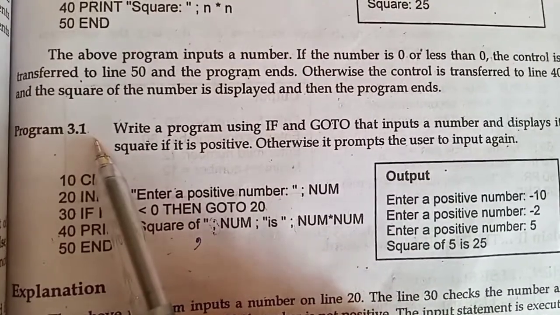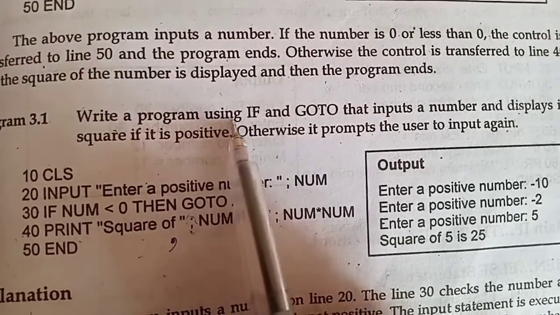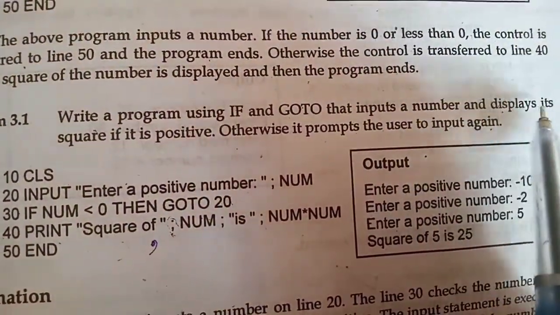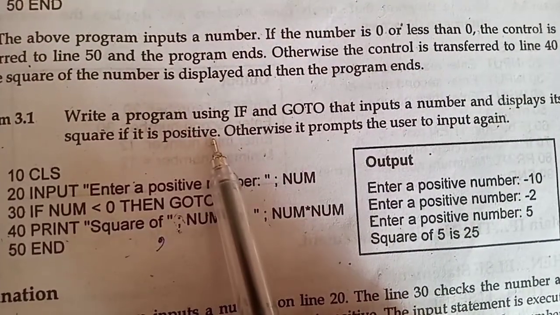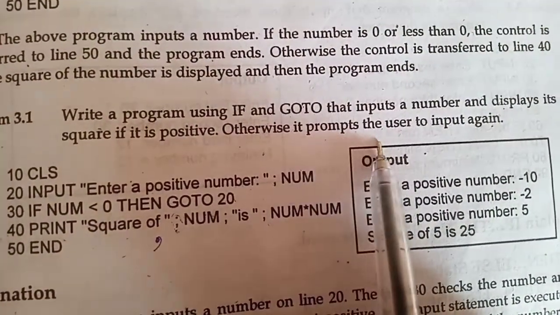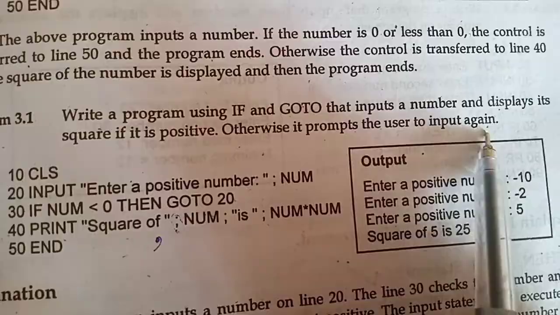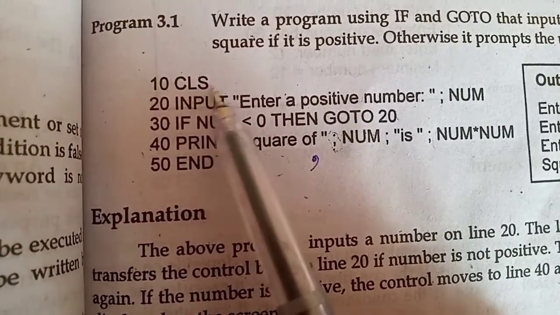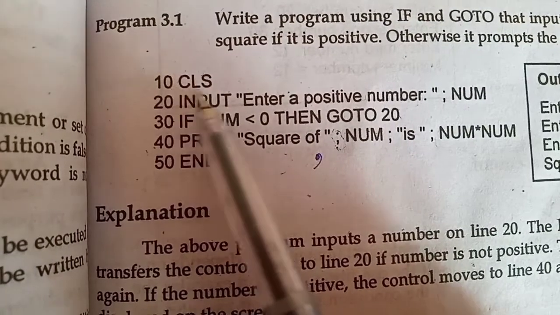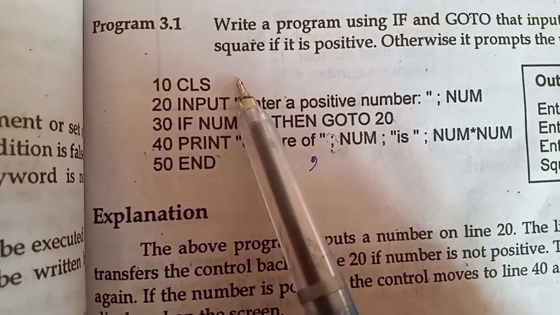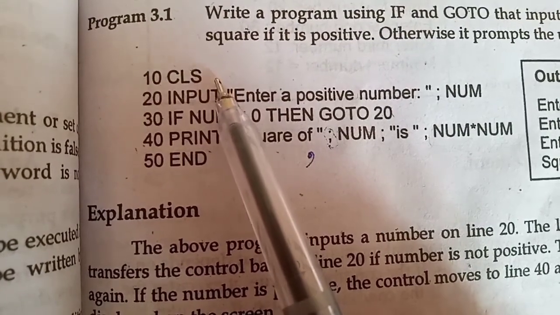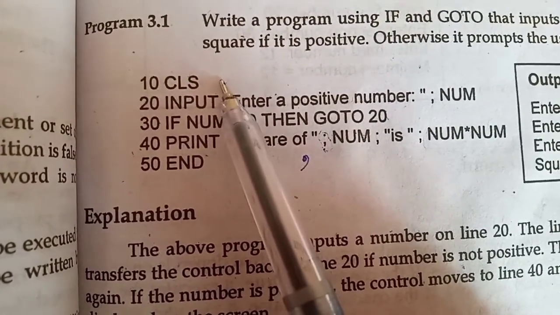Program 3.1. Write a program using if and goto statement that inputs a number and displays its square if it is positive. Otherwise, it prompts the user to input again. In line 10, we write CLS command, that is clear screen command, which is used to clear the screen. It clears all the text and data on the screen and cursor moves to the first line.